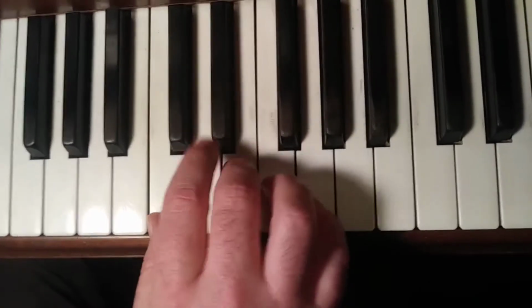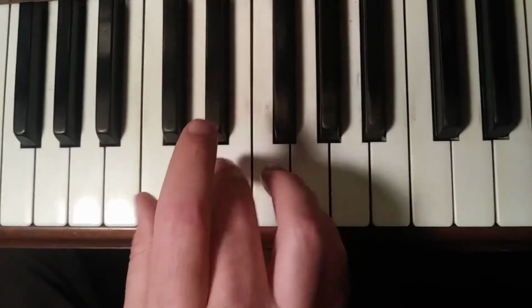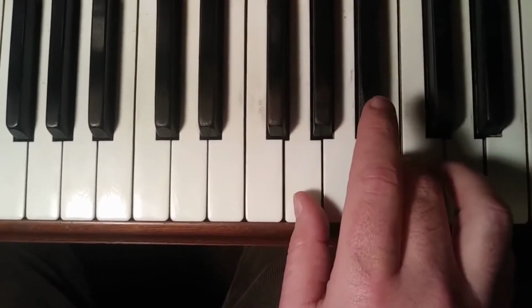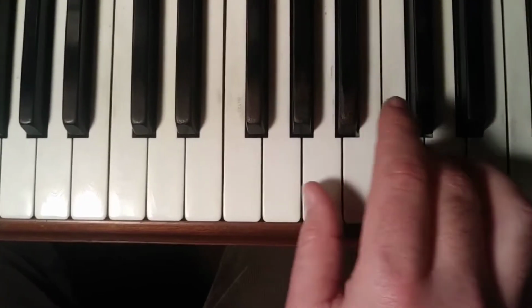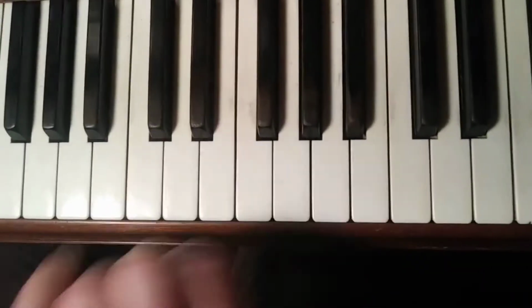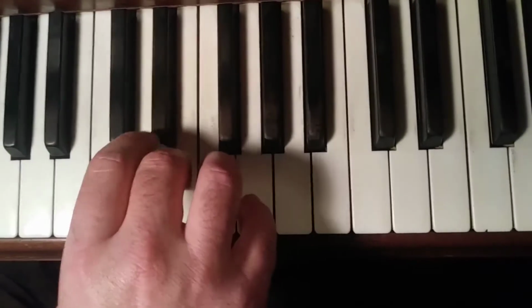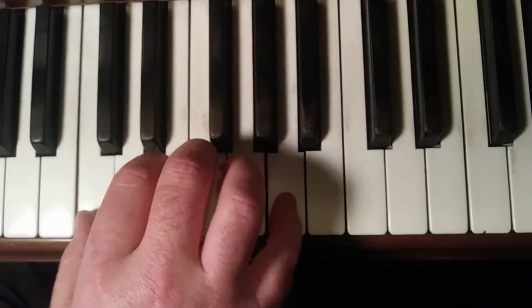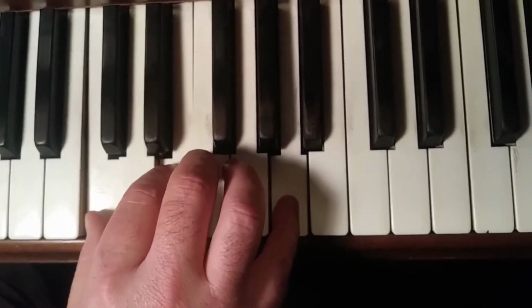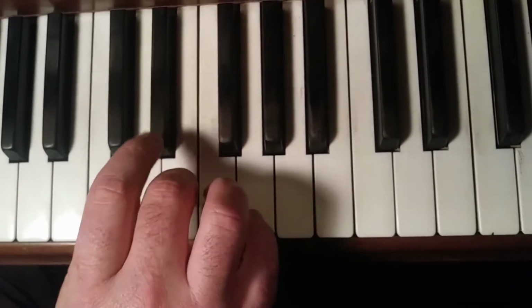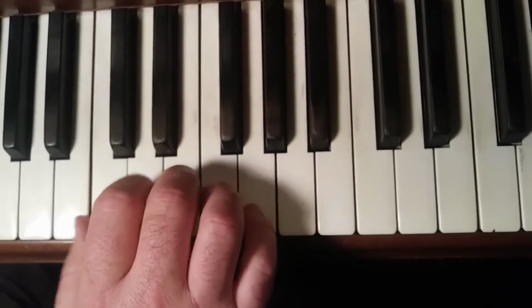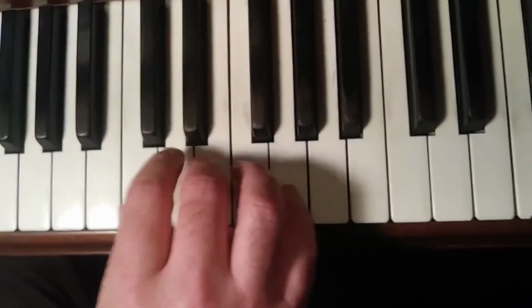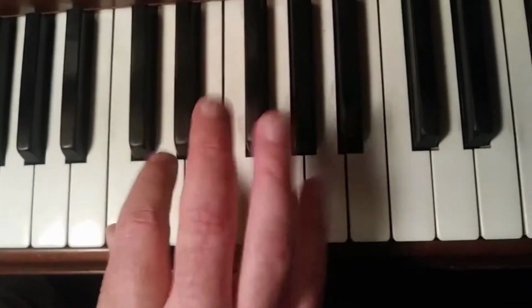So we'll go from the 1 to the 4 to the 5 to the 6, and then back to the 1 again. We'll do that, okay? So 1, 4, 5, 6. See how my hand hardly ever moved? C, F, G, A minor. I just played all 4 chords that you're going to need in a key, and I barely moved my hand at all.